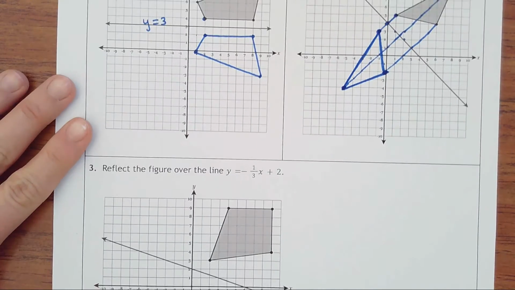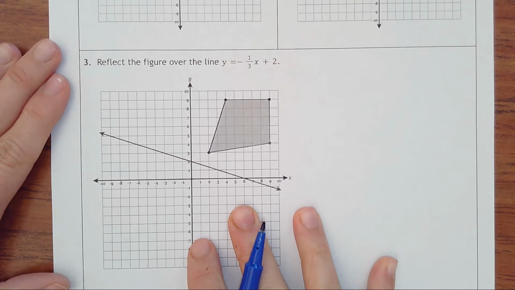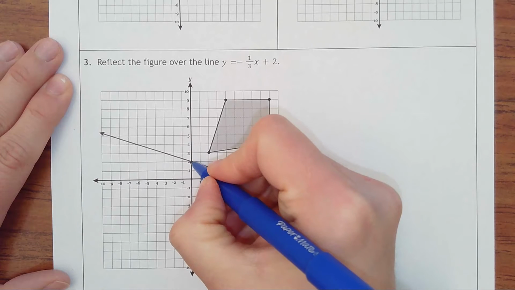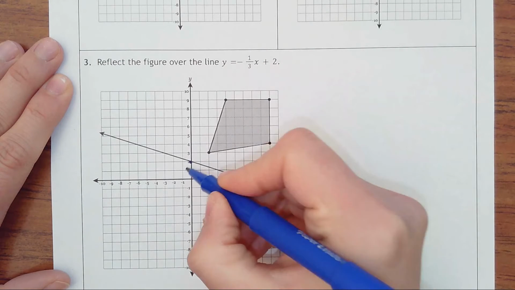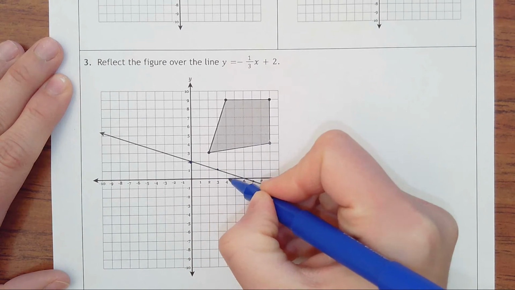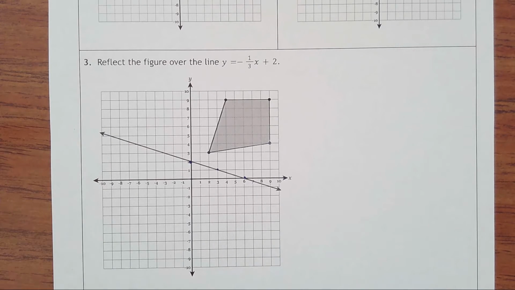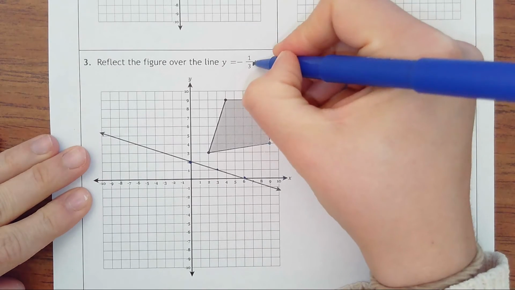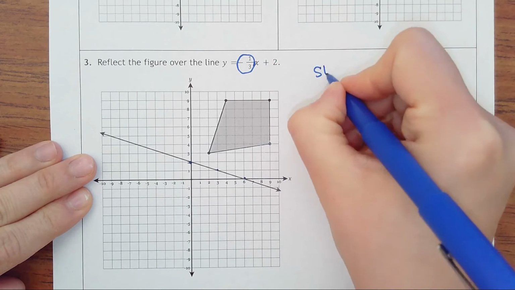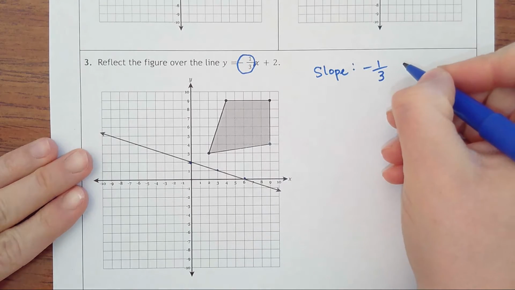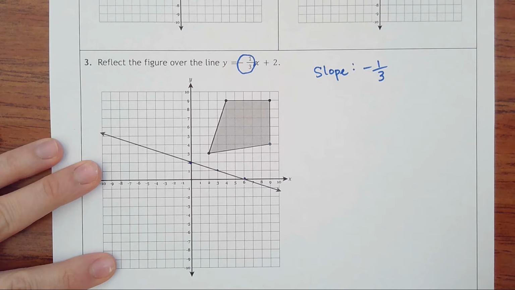So number 3 is even harder because now we have a line y equals -1/3 x plus 2. Our y-intercept is 2. Our slope is down 1, right 3. So you can see where our slope is. Okay, if we want to reflect this, what I would suggest doing, and let me get a pencil because I don't want to make this too messy, is picking out your slope. Your slope right now is -1/3. I want to be perpendicular to this.